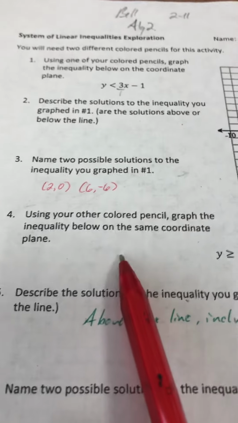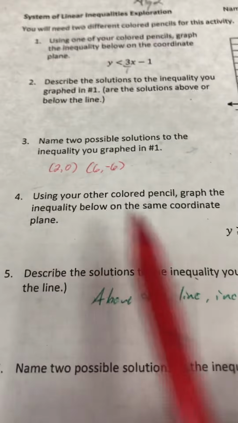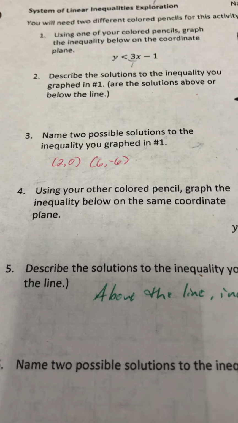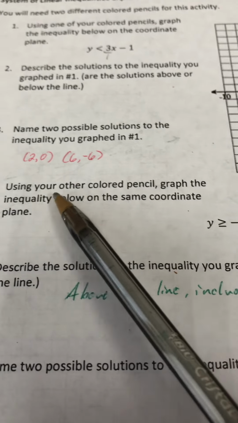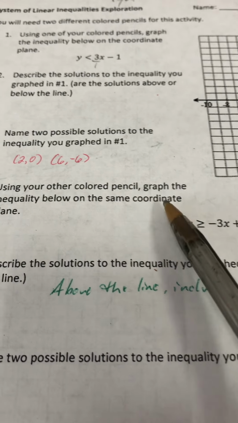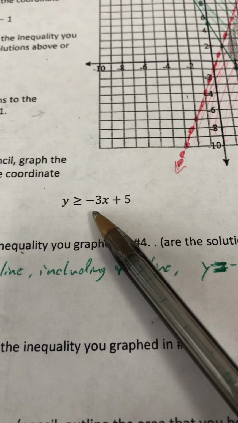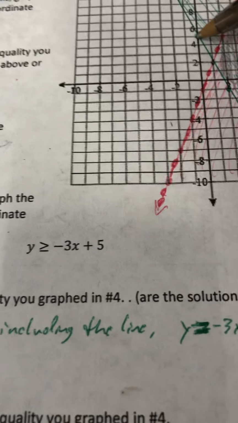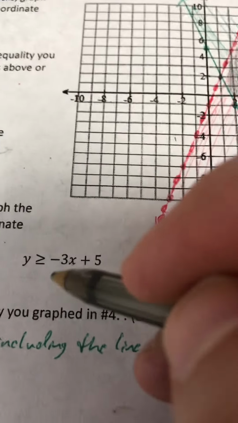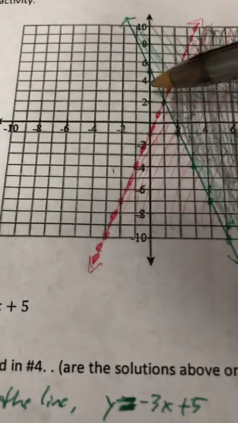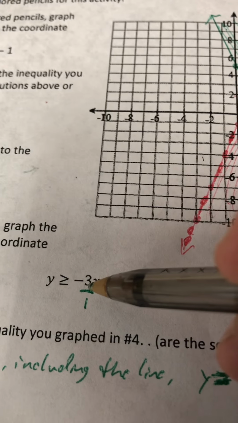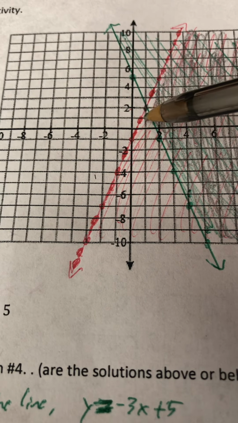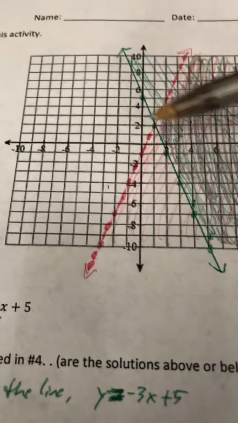Now let's talk about using the green one. I had to do number 4, even though I said I'm just doing the odds, in order to answer number 5. So in green, use your other colored pencil, graph the inequality below on the same coordinate plane. You'll see that I went to the +5 y-intercept, and then I'm going down 3 over 1. Remember, if you just see a whole number, you put it over 1. In this instance, it's not rising, it's declining. So from here, it goes down 3: 1, 2, 3 over 1, and so on. Then I just graphed that.